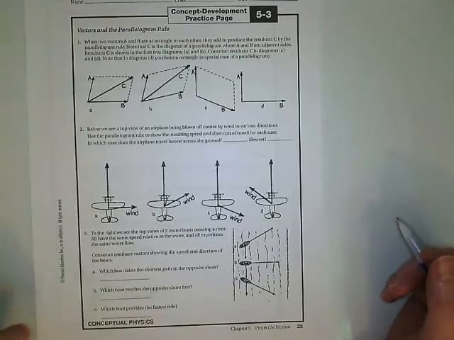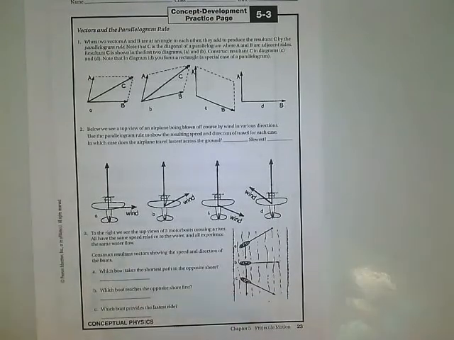Hello, physics students. Here is your concept development practice page 5.3. So we're continuing to work with vectors and the parallelogram rule. We want to look at what kind of speed or resultant speed our objects have.